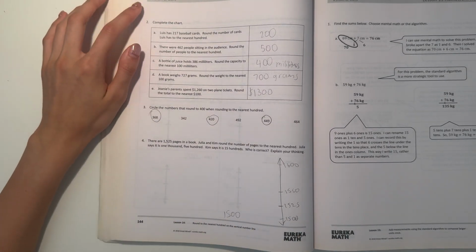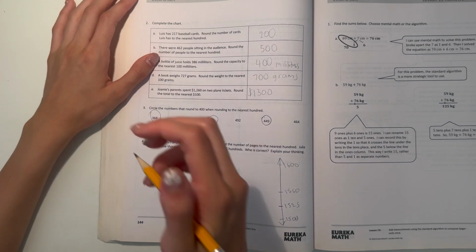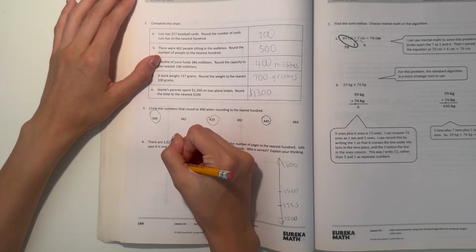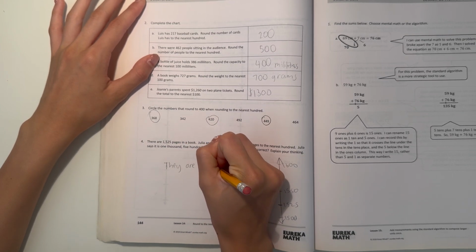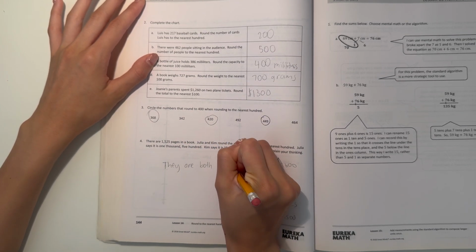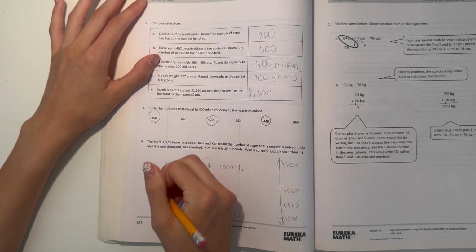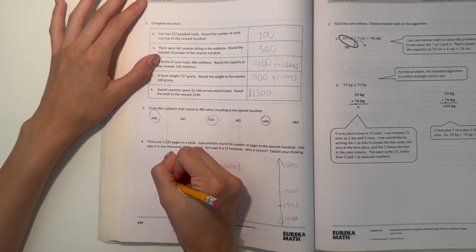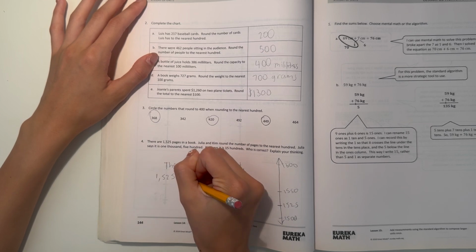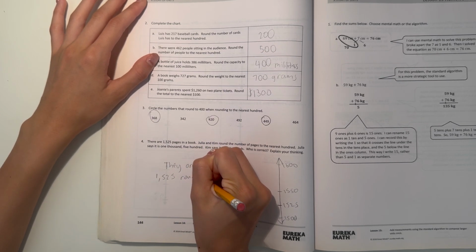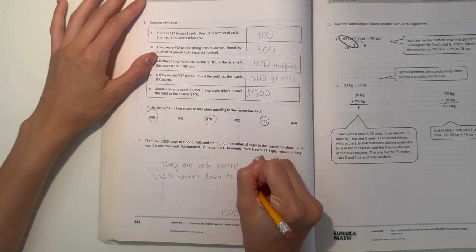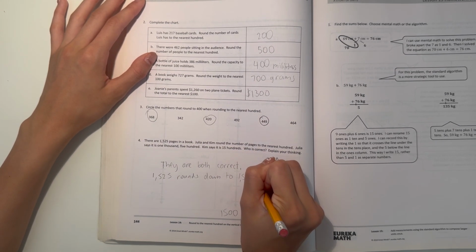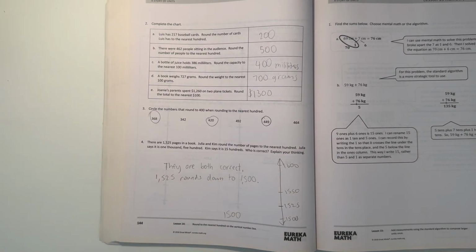So that means Kim is actually also correct. So when asked who is correct, they are both correct. Because 1,525 rounds down to 1,500. So they are actually both correct.